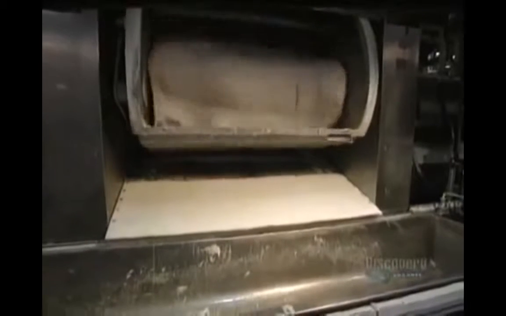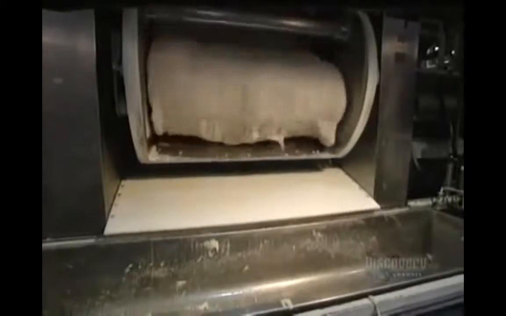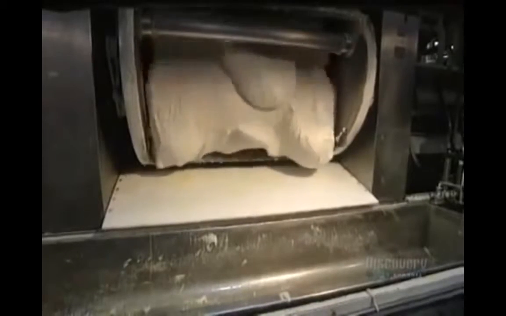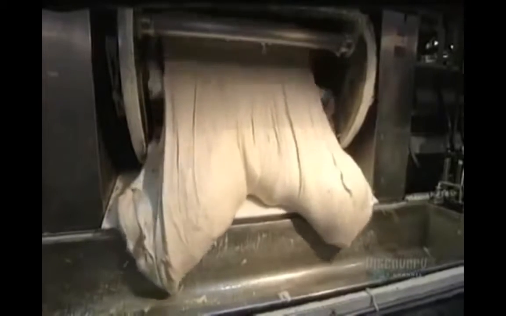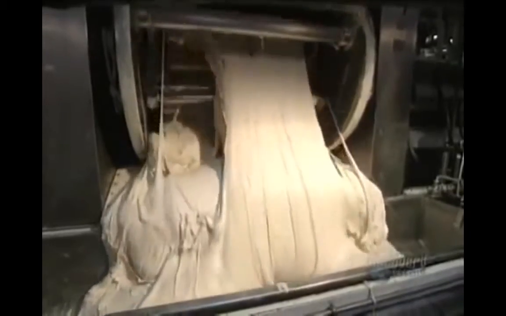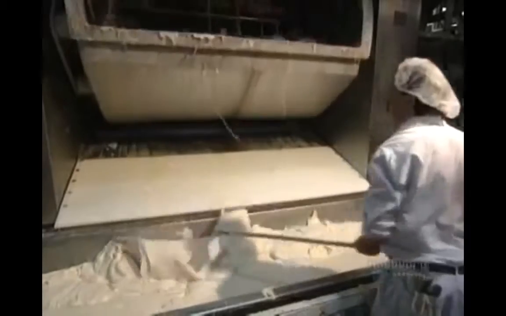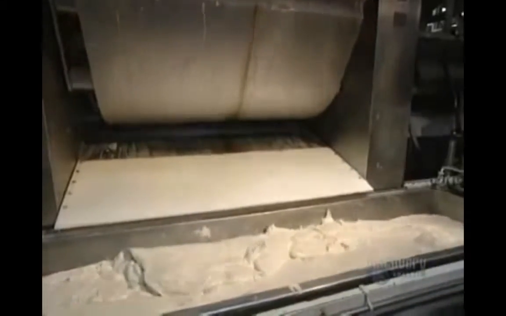This huge mixer kneads the dough for about 8 minutes. When thoroughly homogeneous, the content is emptied into a large tub. The dough weighs 1,000 kilos. That's almost a ton.